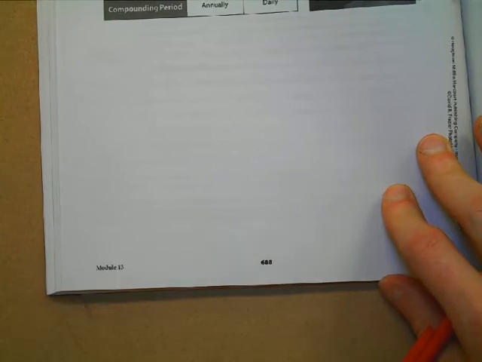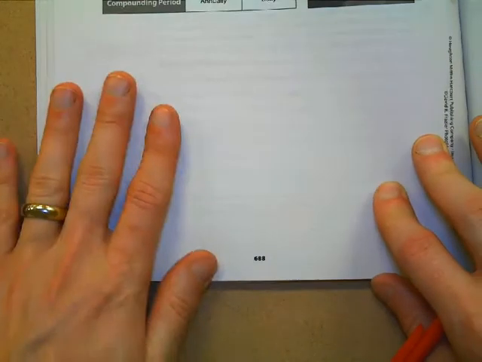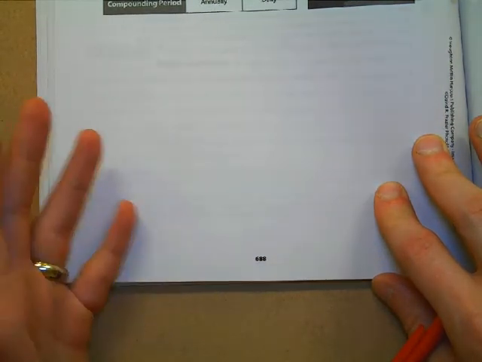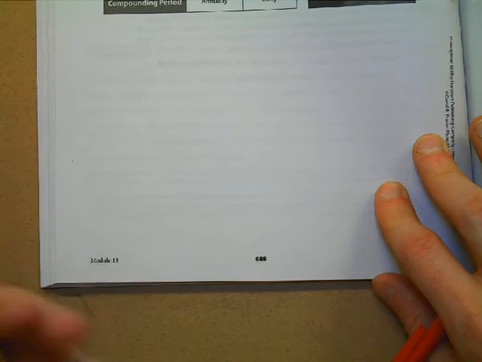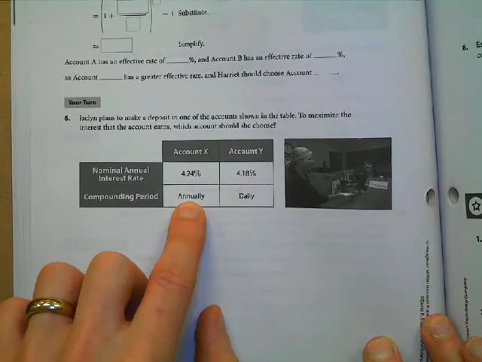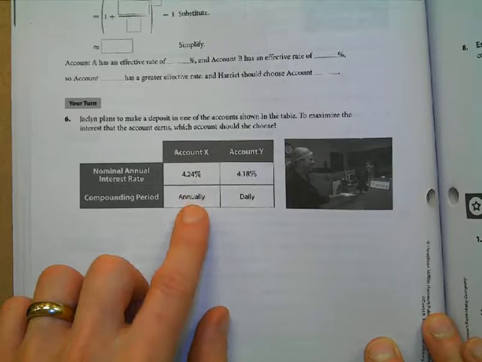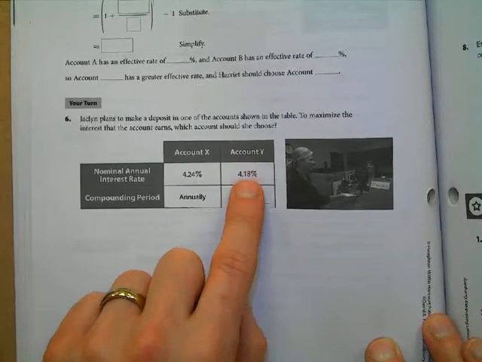You can kind of compare and see, okay, well, this bank offers me an interest rate of 4.24%, and they compound it annually. So that's once a year. So it's a little bit higher, but it only comes once a year. Whereas this bank offers me a smaller interest rate, but they compound it daily. So we want to see which one is going to give you the best kind of deal. Okay. So let's see here. We need to come up with kind of like a starting amount of money. So let's just say we're going to put in $100.